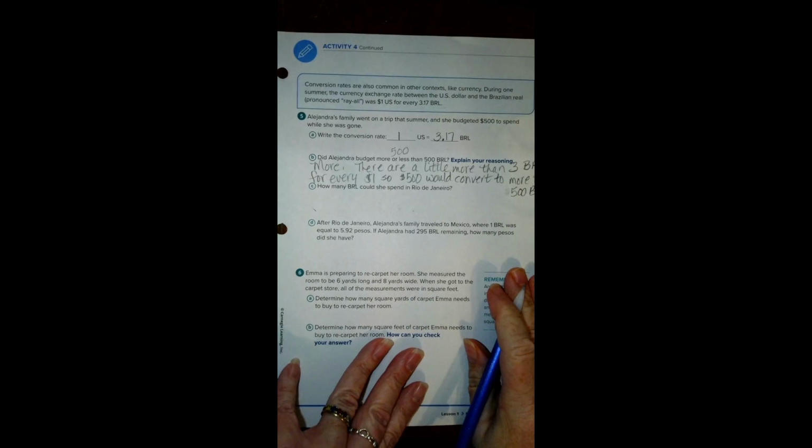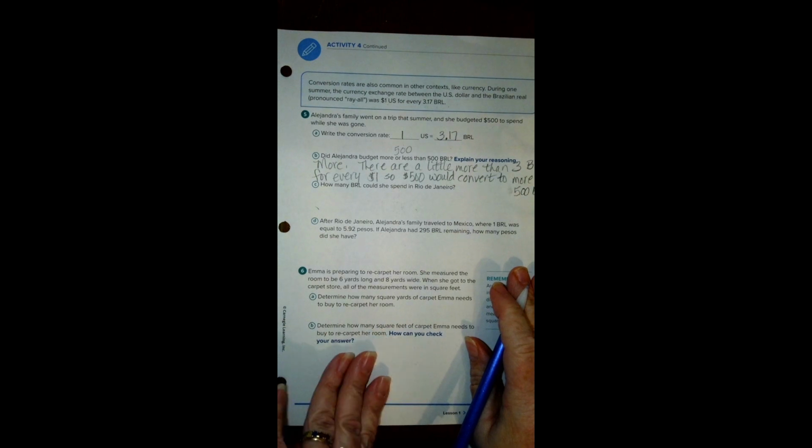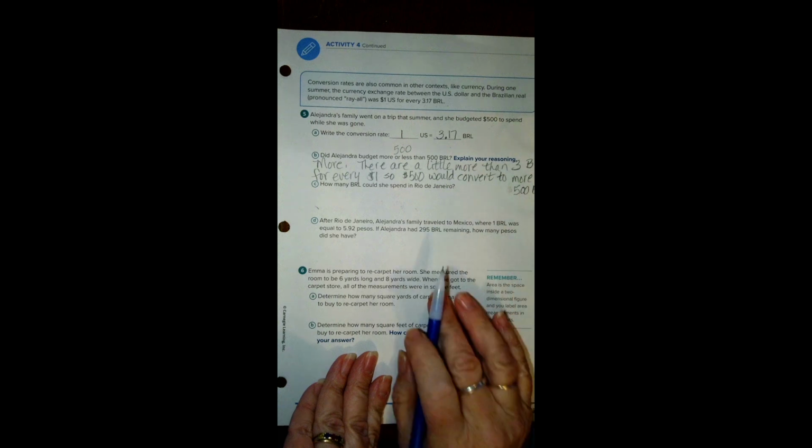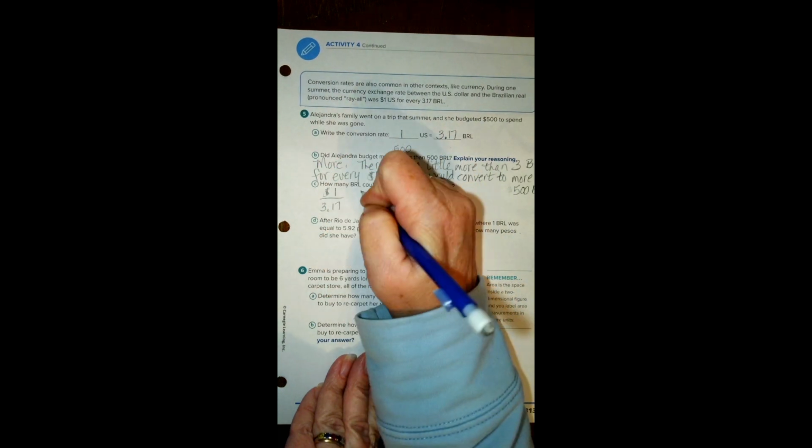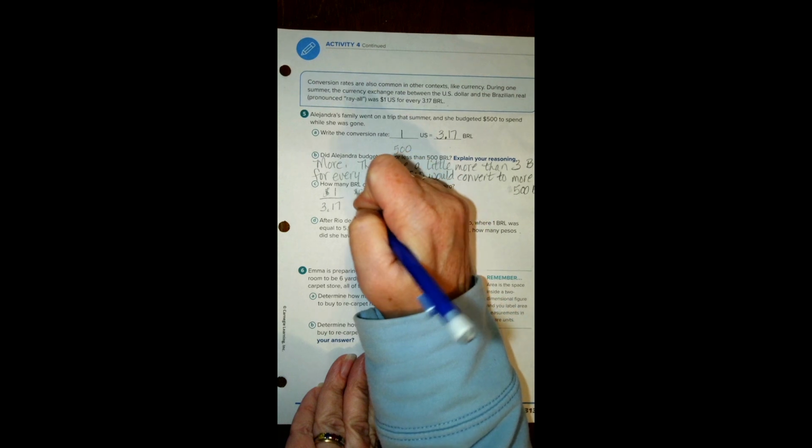So how many Brazilian reals could she spend in Rio de Janeiro? So we want our final answer to be in Brazilian reals. I'm going to do it both ways, both with scaling up and then with unit analysis. So if we scale up, if we are starting with $1 for every 3.17, and we're going up to $500, what do we have here?